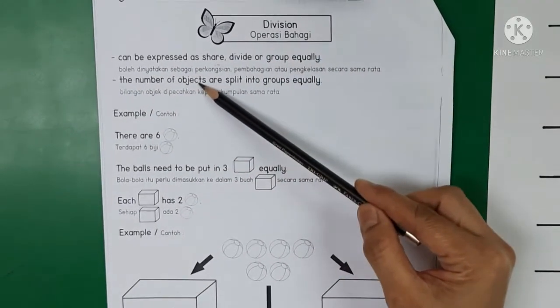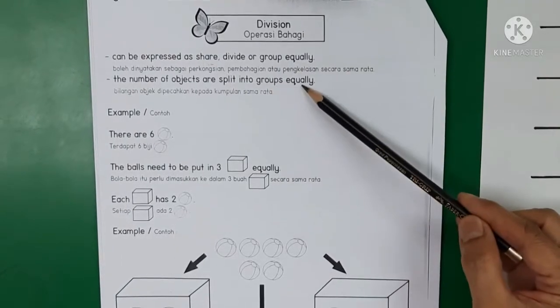The number of objects are split into groups equally.